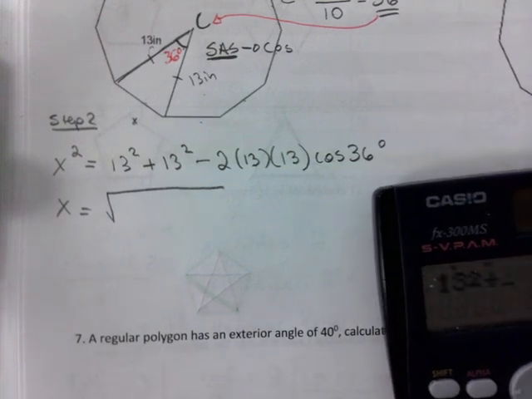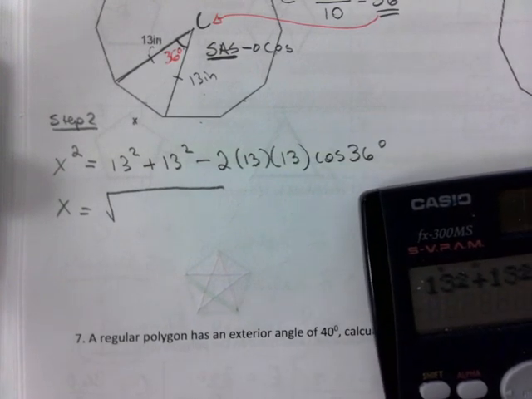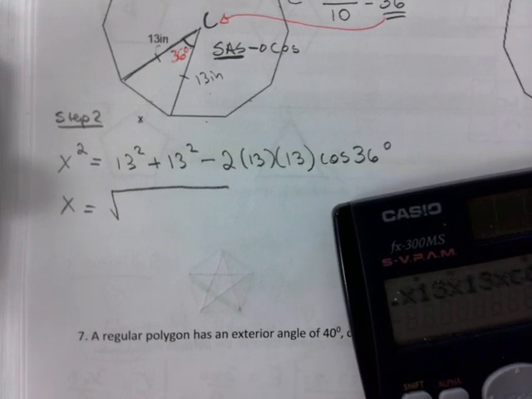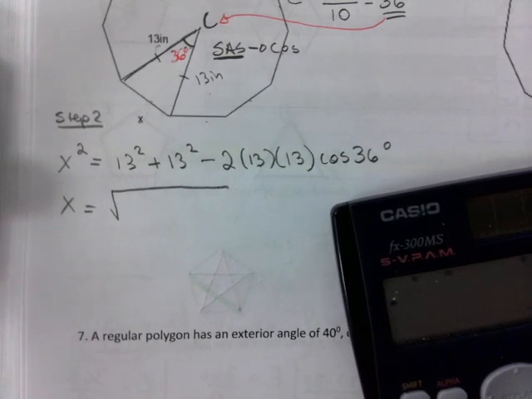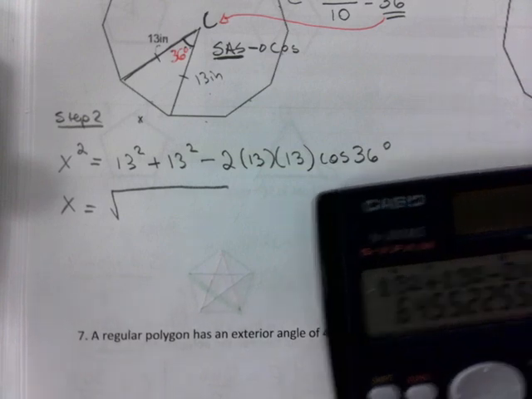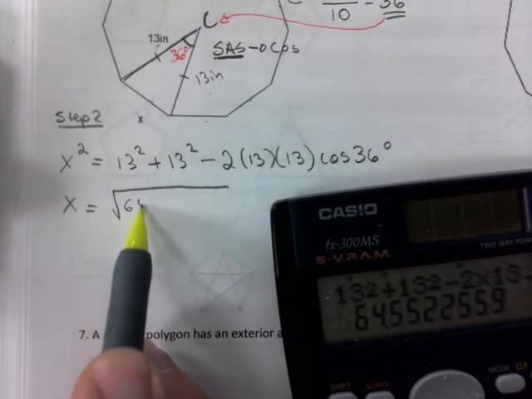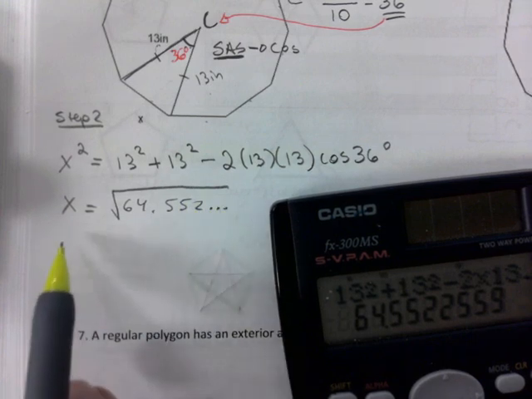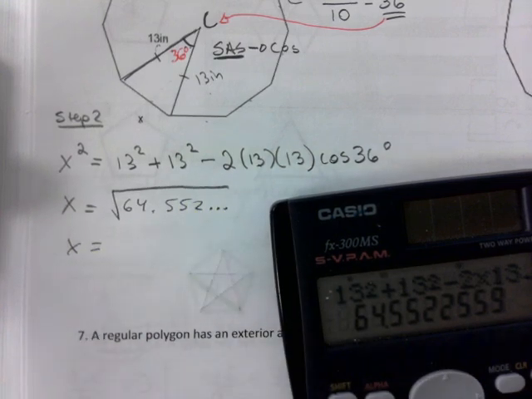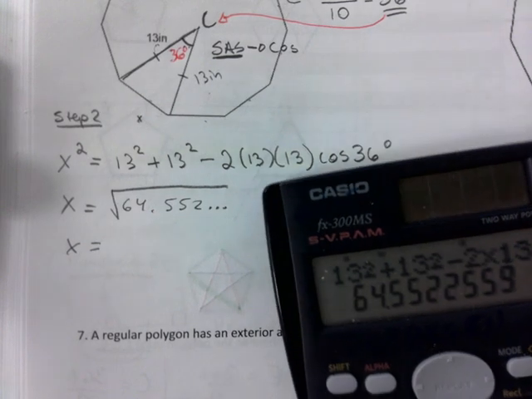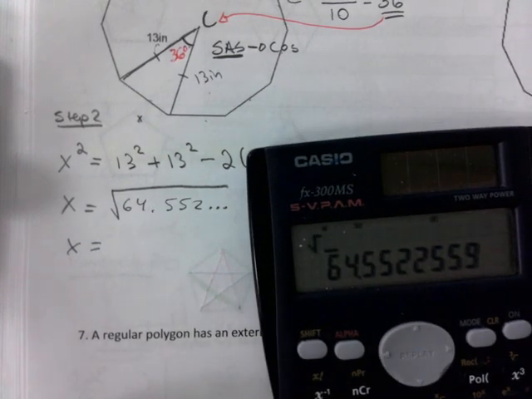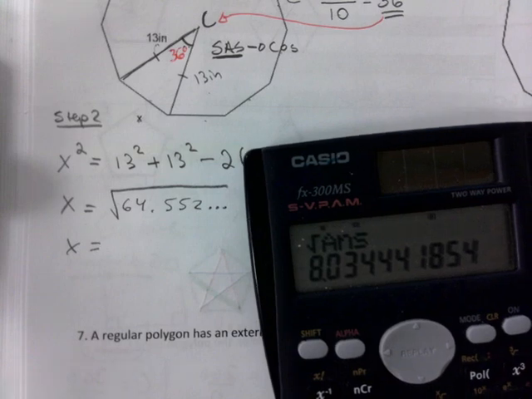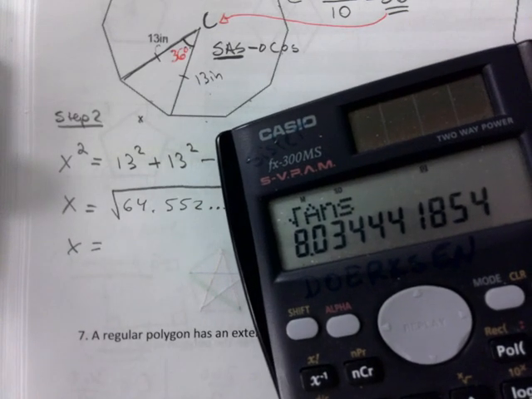So 13 squared plus 13 squared minus 2 times 13 times 13 times cosine of 36. And I get 64.552, and that keeps going. So I can just press the square root button, and I get 8.03.